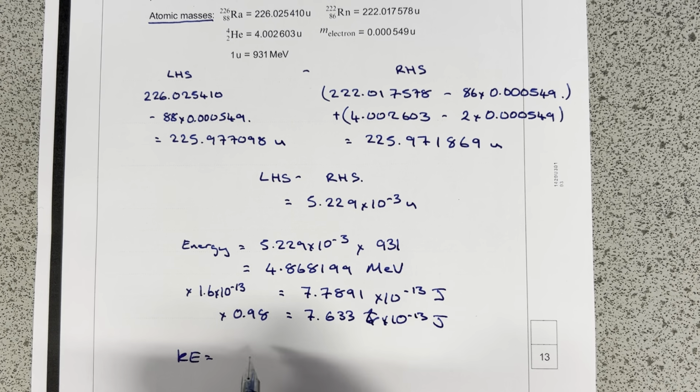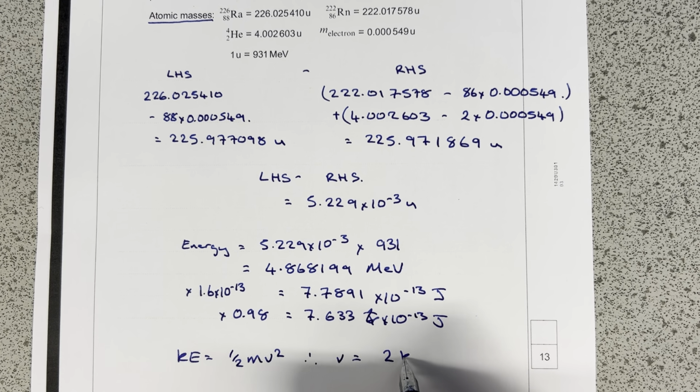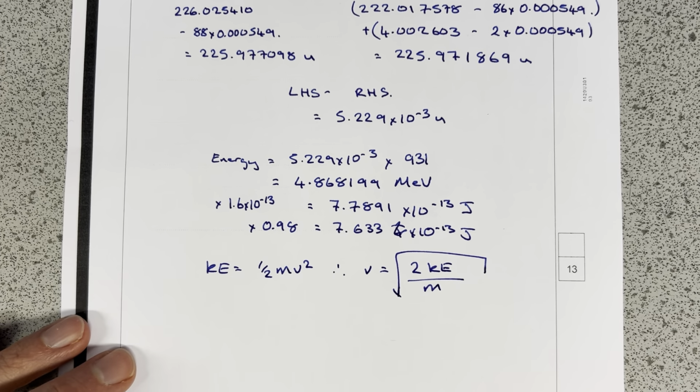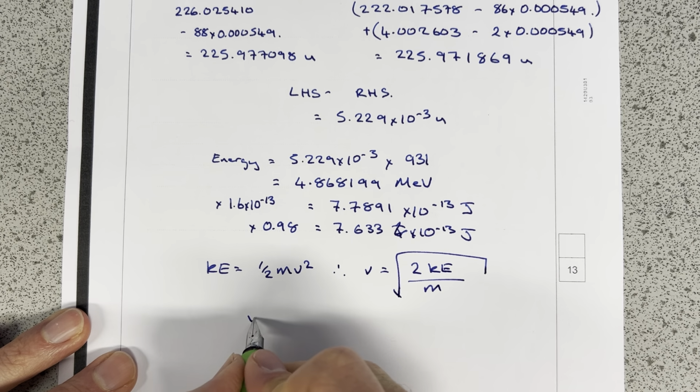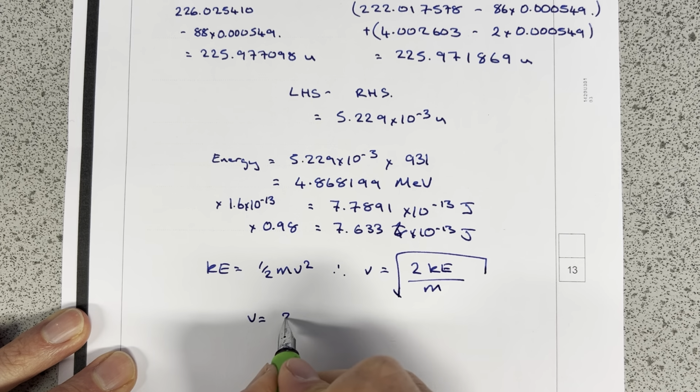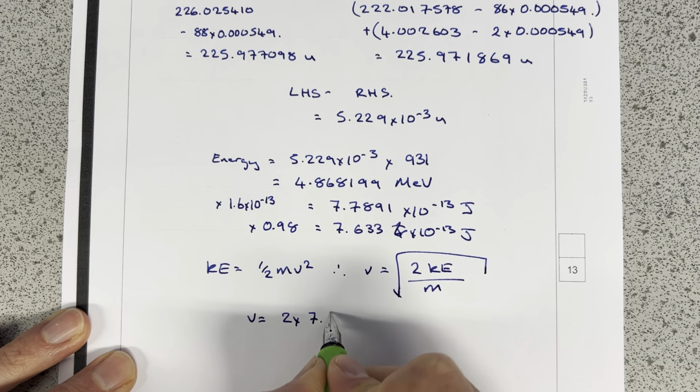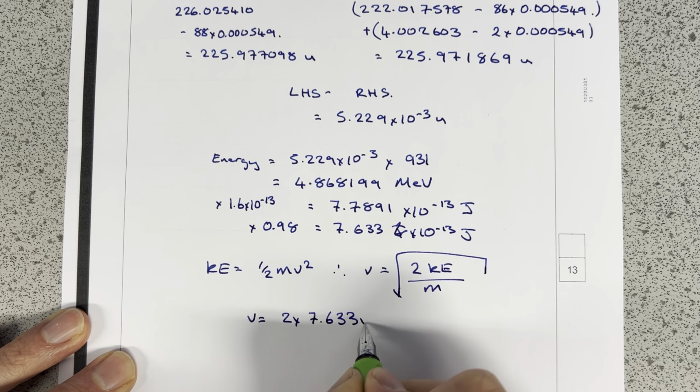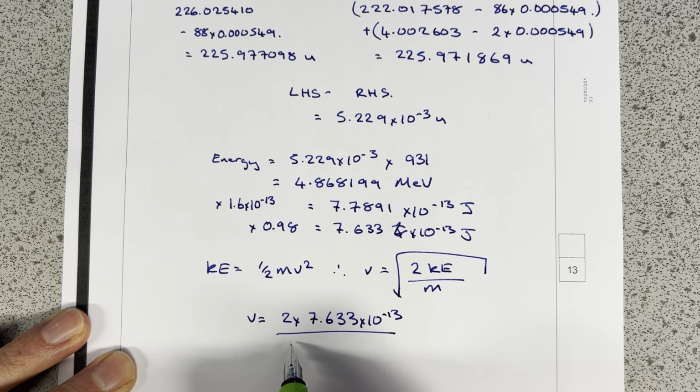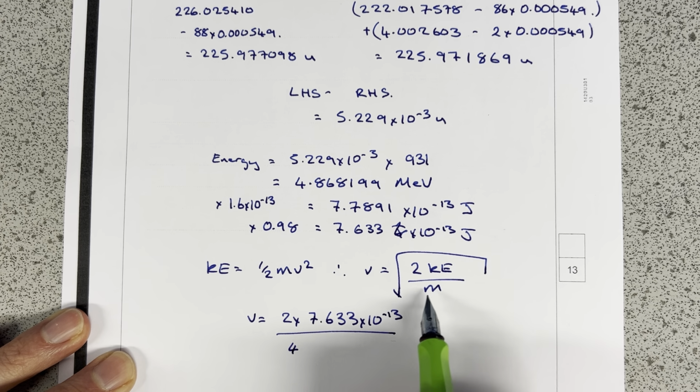Kinetic energy is equal to a half mv squared, therefore V is equal to 2 times the kinetic energy over the mass, square rooted. Numbers are going in again. So V is equal to 2 times that 7.633 times 10 to the minus 13 all over 4, and this is the mass of the alpha particle, which is effectively 4u.